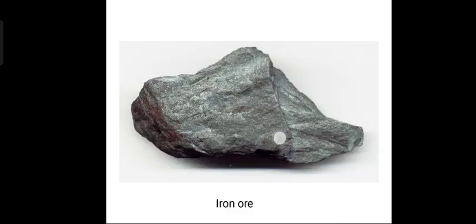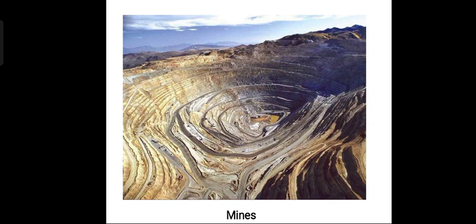Here, children, I would like to show you this is an example of how mines look like. So, on the surface of the earth, very deep holes are dug to take out the minerals, and the holes only are known as mines, and the process to take out the minerals from the surface of the earth is known as mining.